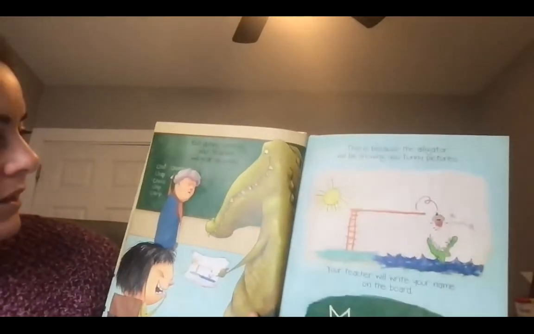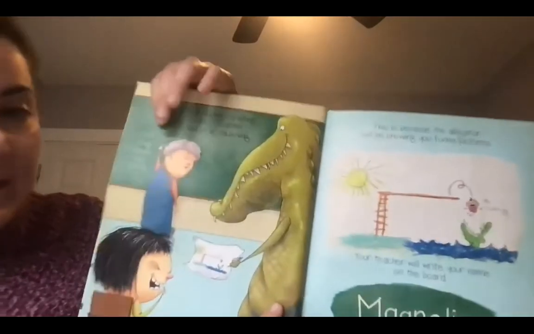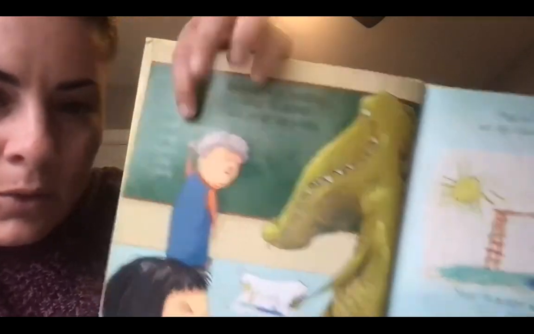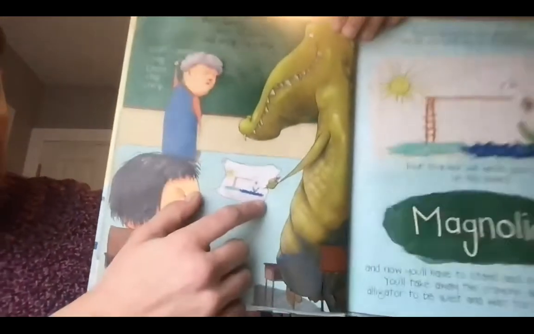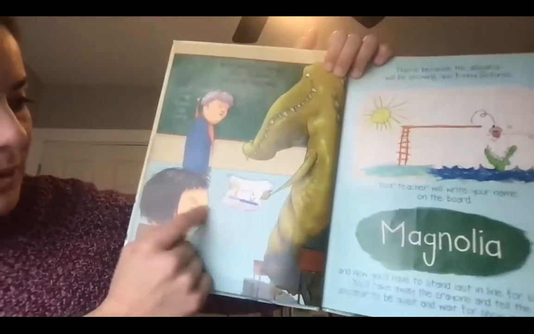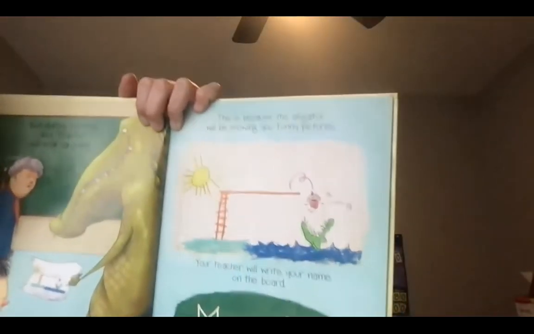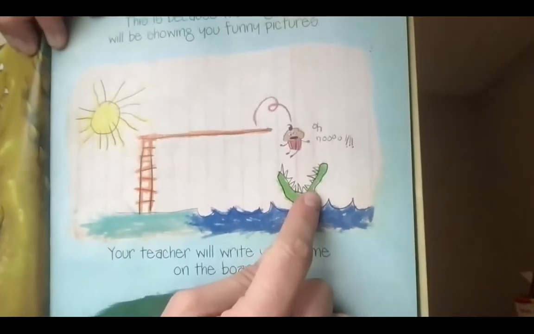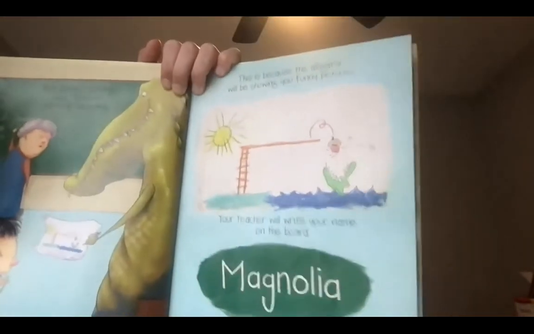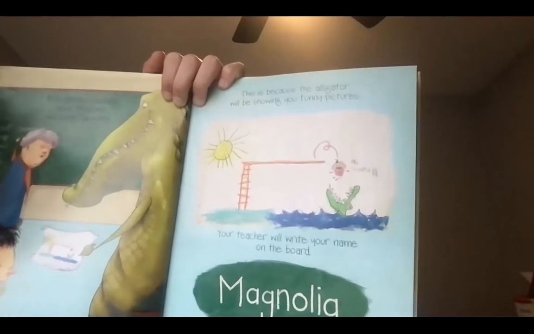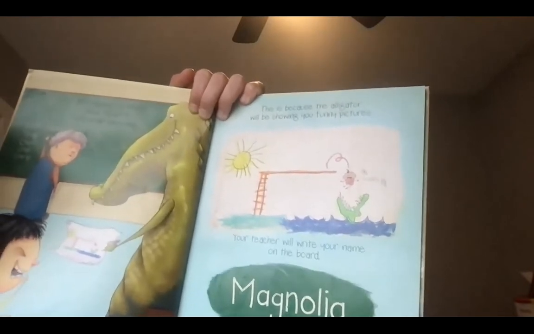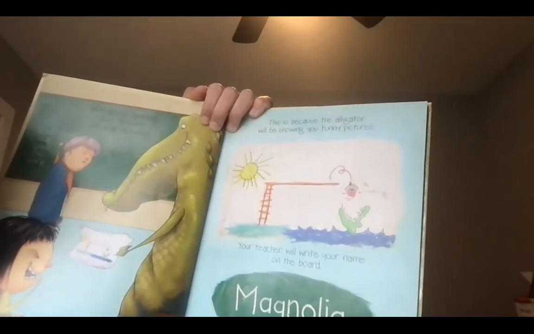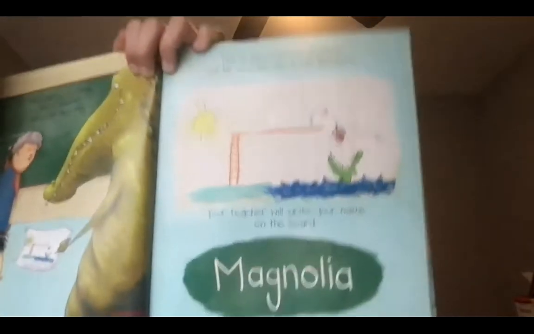But during spelling, your teacher will hear laughing. Wait, first I want you to see, look, they're doing CHs, cha-cha-cha, for their spelling. Cool. Uh-oh. So he's not paying attention. He drew a picture. Do you see that picture? This is because the alligator will be showing you a funny picture. Oh, no. Your teacher will write your name on the board. And now you have to stand last in line for lunch. You'll take away the crayons and tell the alligator to be quiet and wait for show and tell.